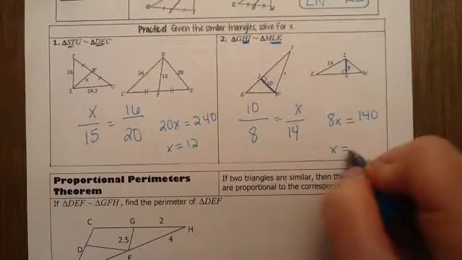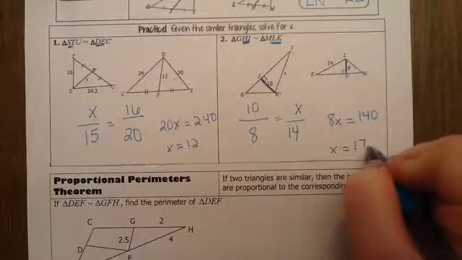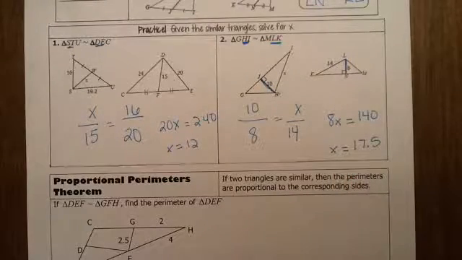X equals 17.5. So compare those two altitudes with those sides.